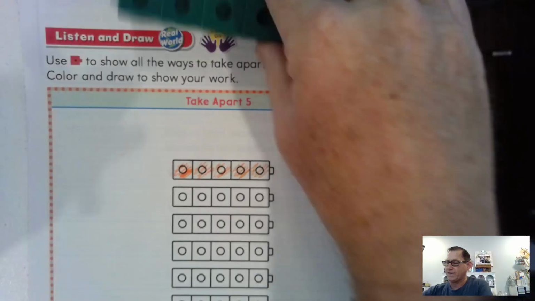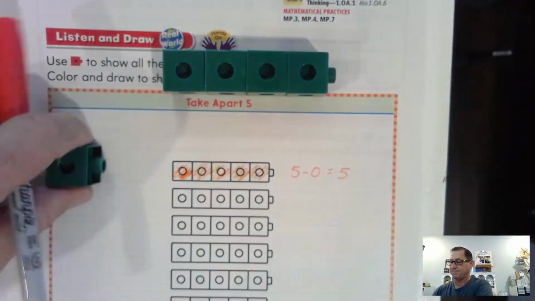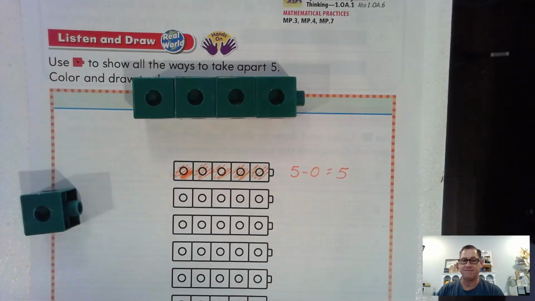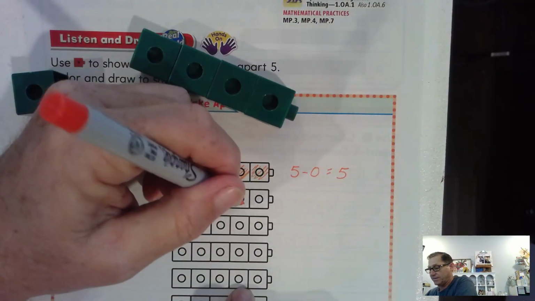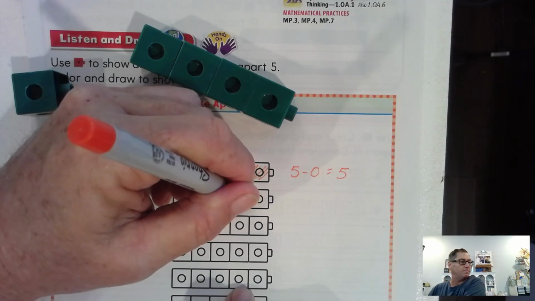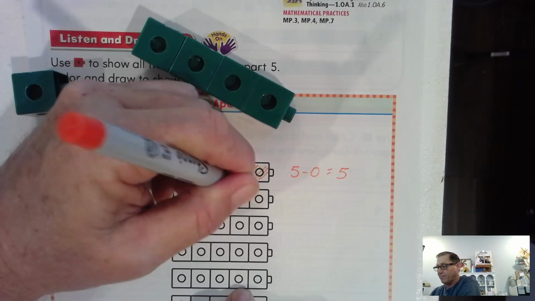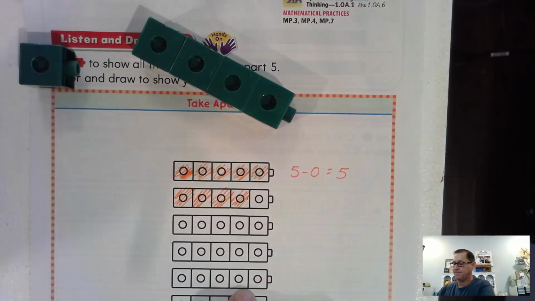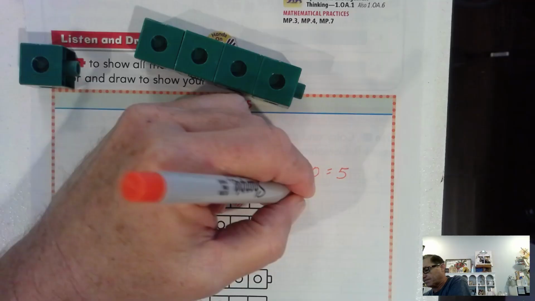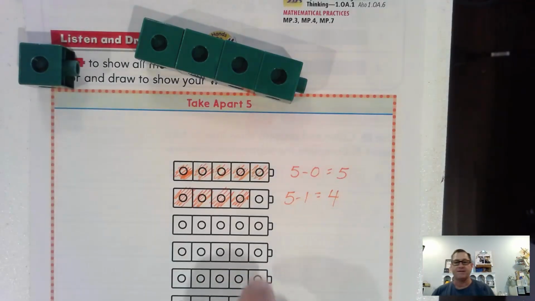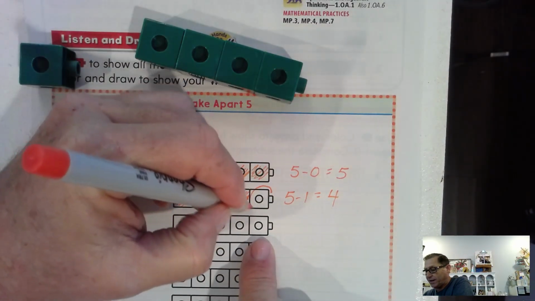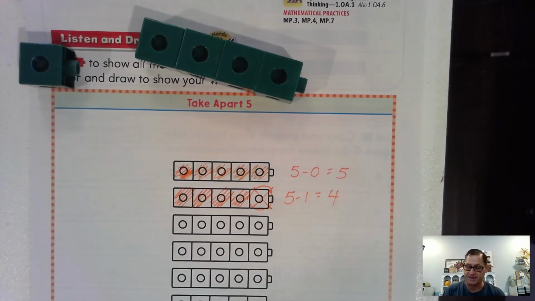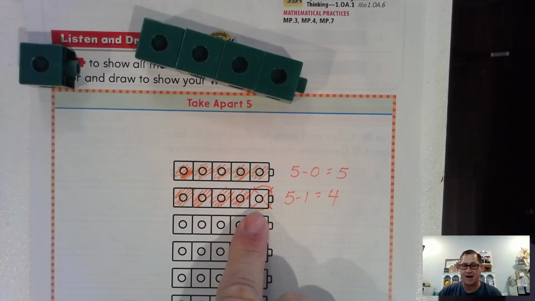Alright, well, what if we gave her sister 1? We took 1 away. How many would we have left? We'd have 4, right? 5 take away 1 is 4. So in that case, we would color 4 of them. And 5 take away 1 is 4. I'm going to go ahead and circle the one we took away, and I'm going to cross it out. Okay, because we've been practicing crossing out what's being taken away. So we had 5, and we took 1 away.